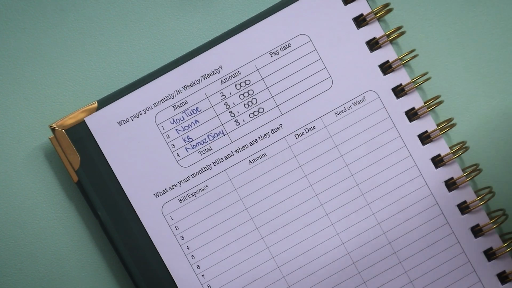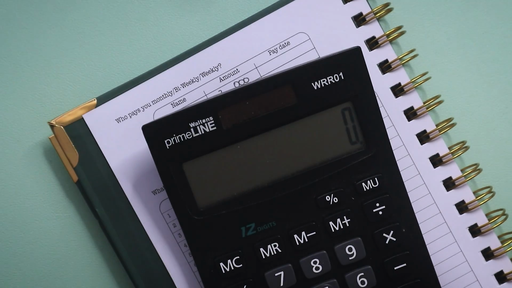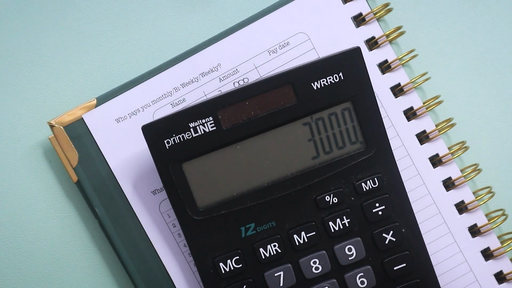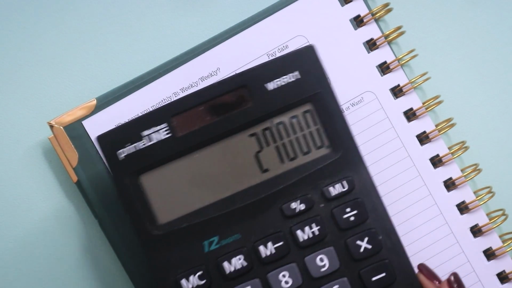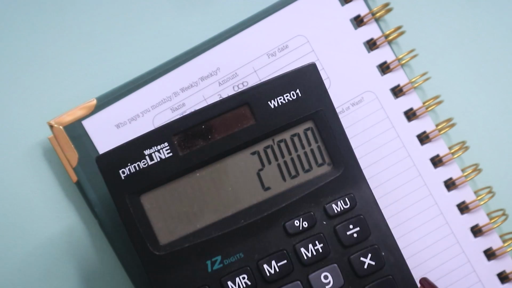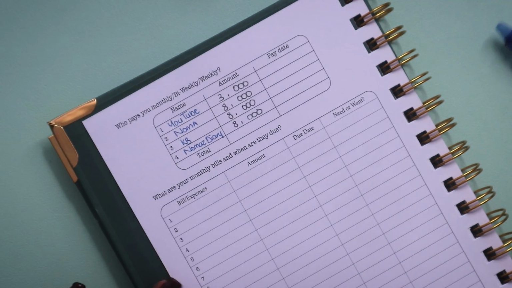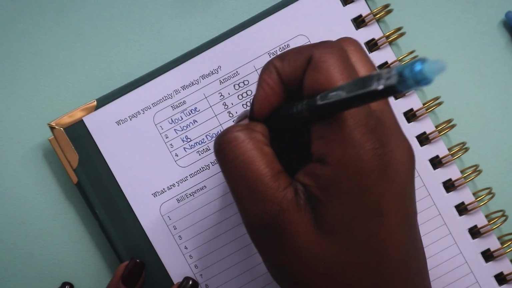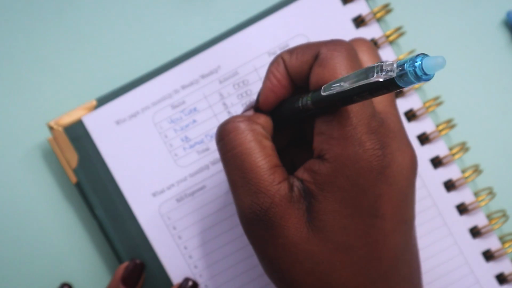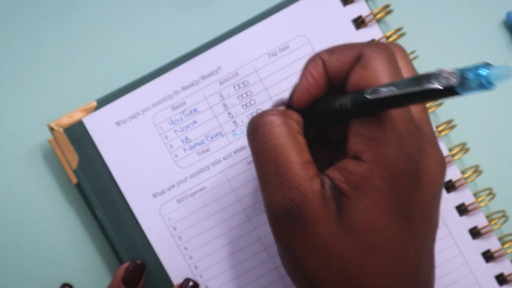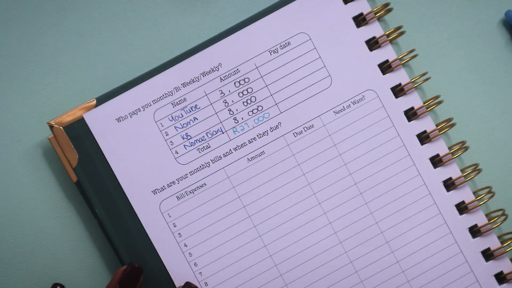Okay, so the total for this, 3,000 plus 8,000 plus 8,000 plus 8,000. So 27,000 is the income we are working with each month. Let me write that down. 27,000 is the total.